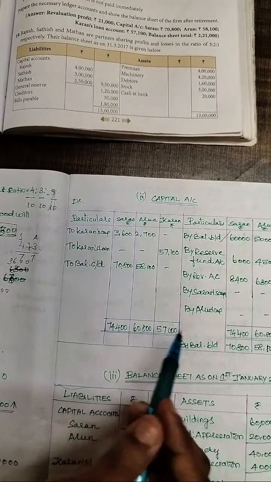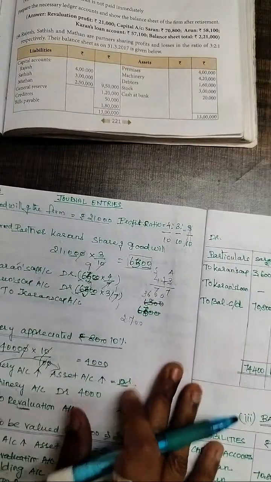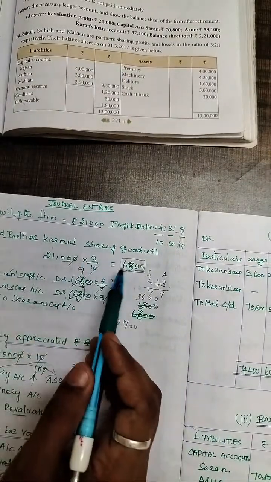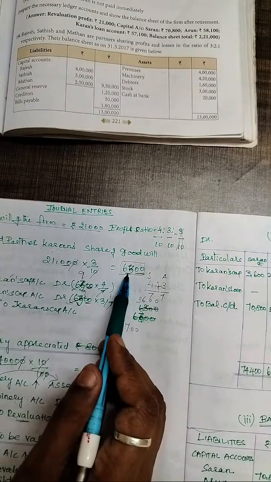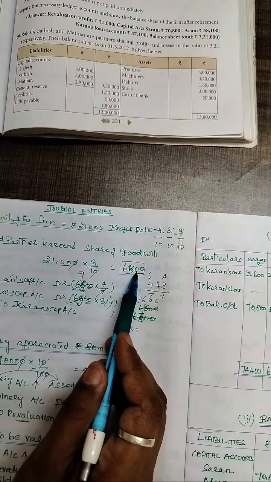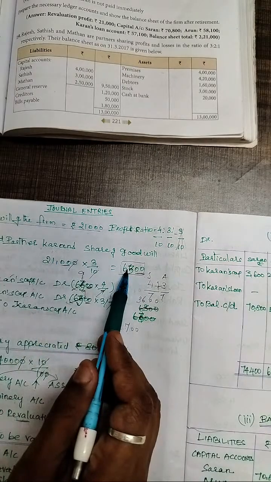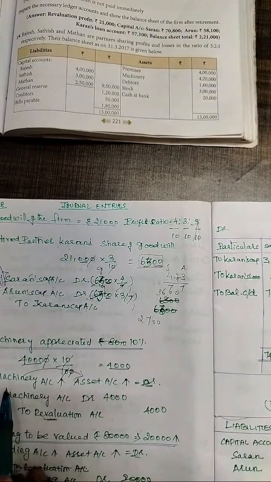Listen, let's take goodwill. Goodwill, we have to find out the retained partners' share of goodwill. It is 6,300 rupees, the retained partners' share of goodwill, immediately transferred to the continuing partners' capital accounts.